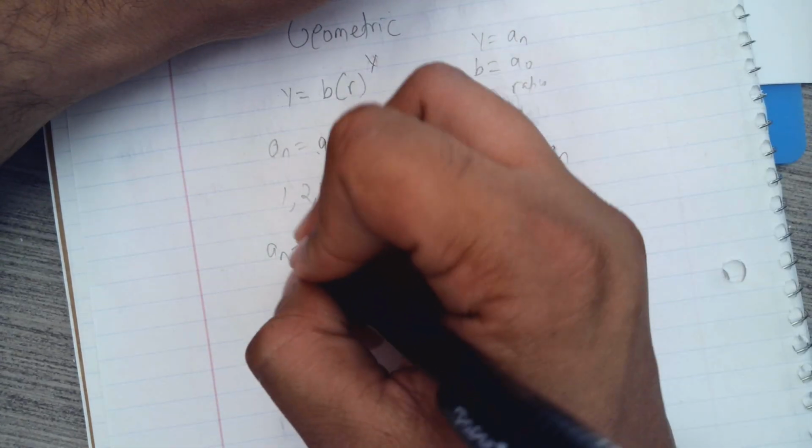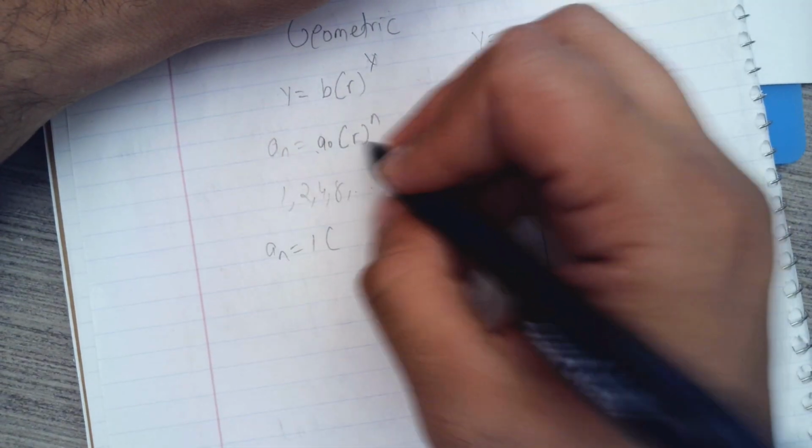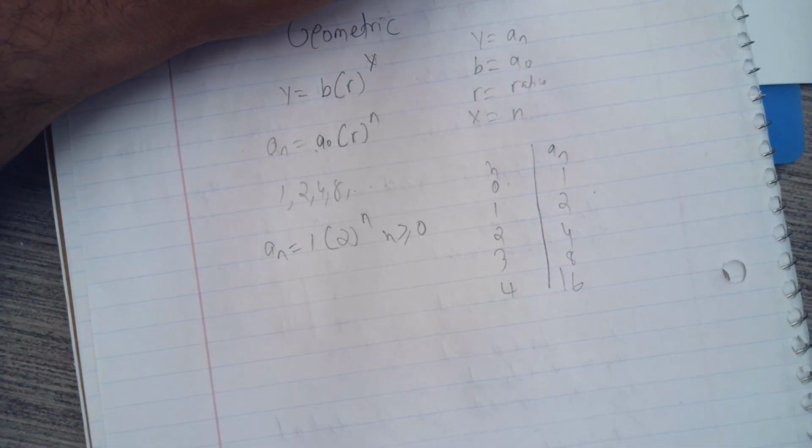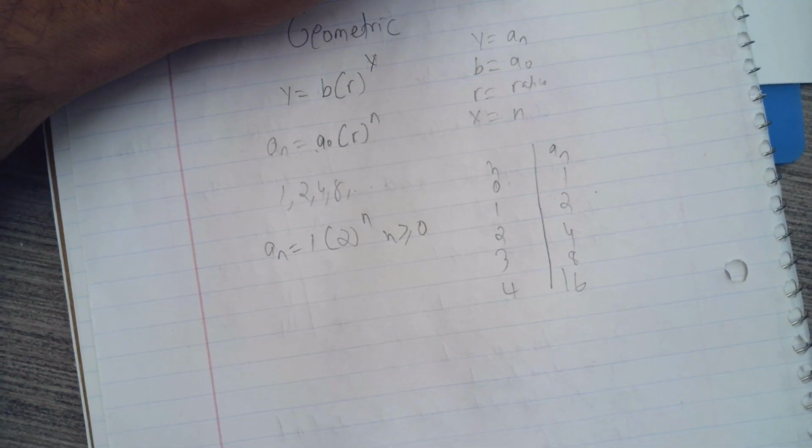S of 0 is 1. The first term is 1. The ratio is 2, so S of n is 2 to the power of n, where n is greater than or equal to 0, and you're done. That's your geometric sequence for explicit.